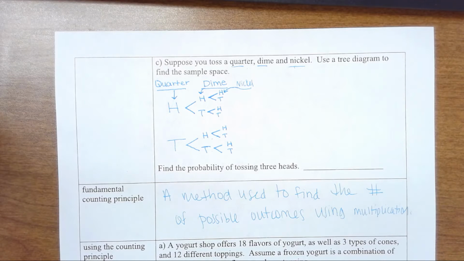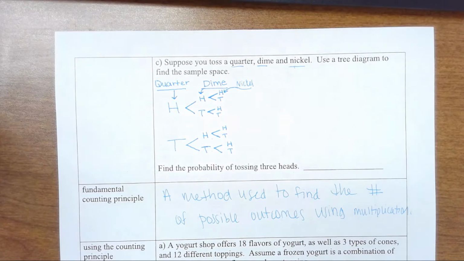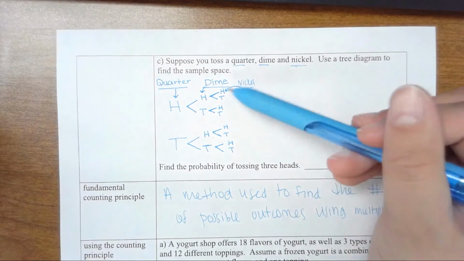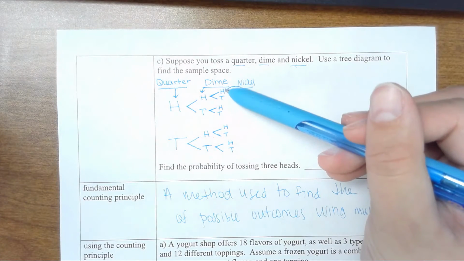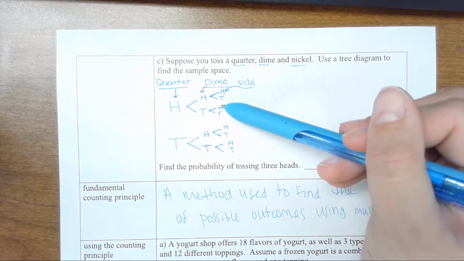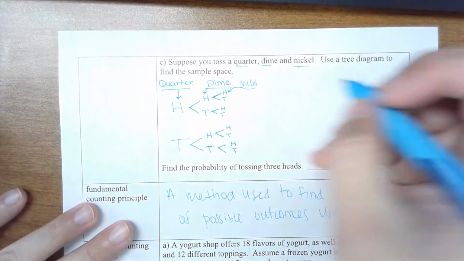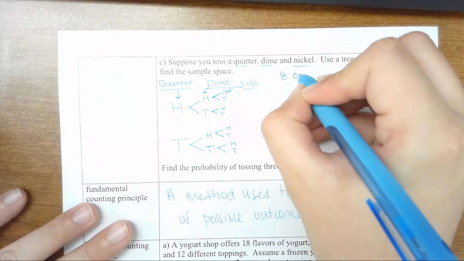And then that's it, because we're only tossing 3 coins, and I have my quarter, I have my dime in the second column, and then I have my nickel in the last column. Okay, so this is your tree diagram. So let's see how many different outcomes we have. So remember, to find out the different outcomes, you just count your last column. So we have 1, 2, 3, 4, 5, 6, 7, 8. So we have 8 outcomes.